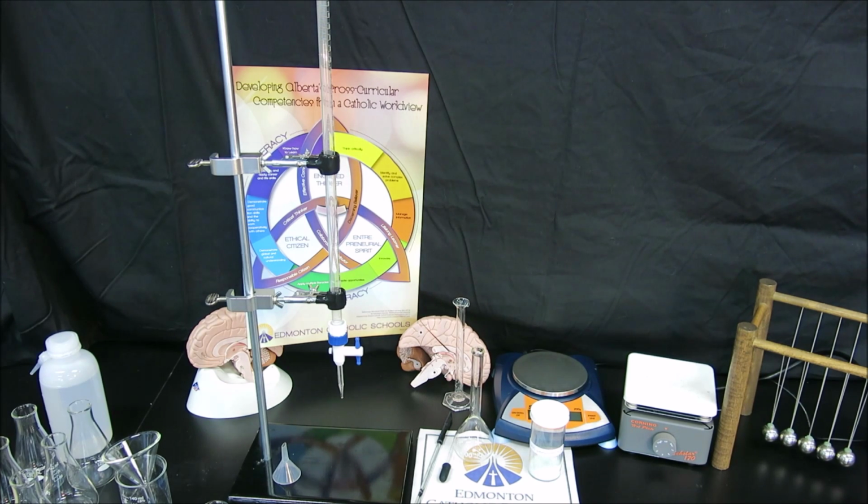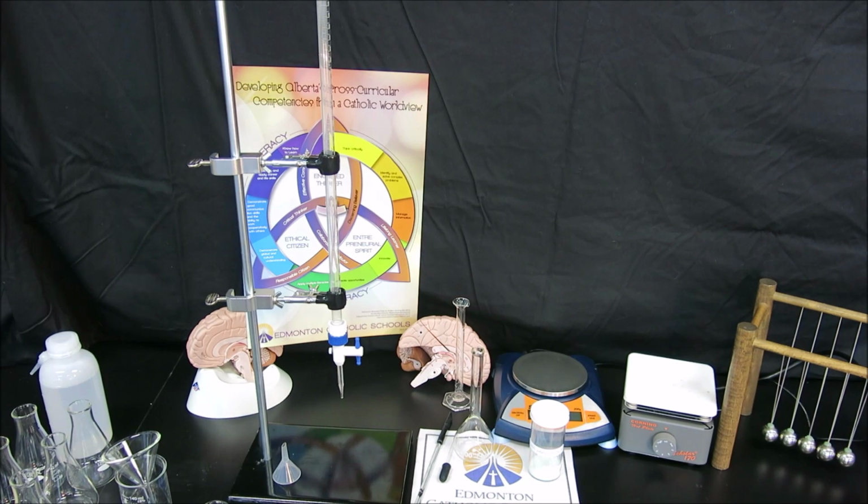And then we're going to create the solution and then use that solution to titrate our titrant in order to calculate the titrant's concentration. Once that step is done, that step being the standardization, then we'll go ahead and titrate our actual unknown, which is our peroxide.